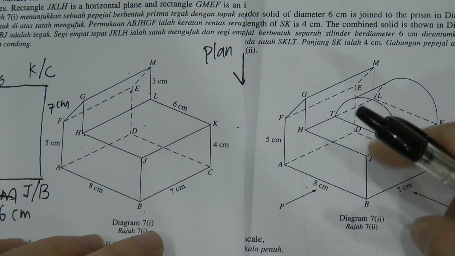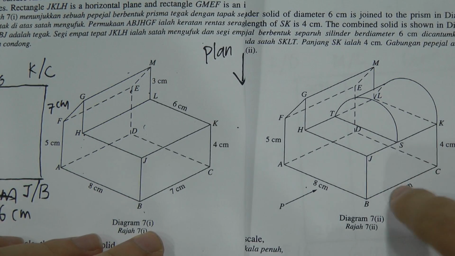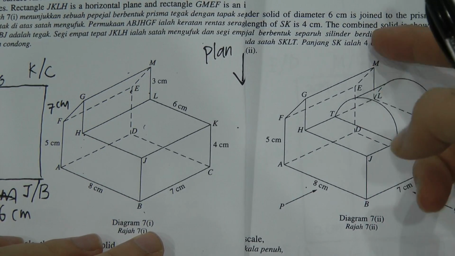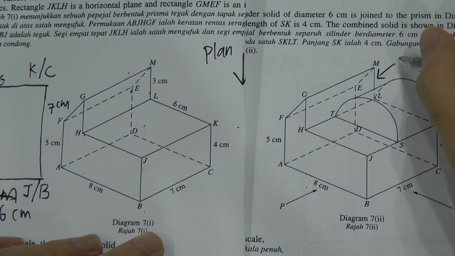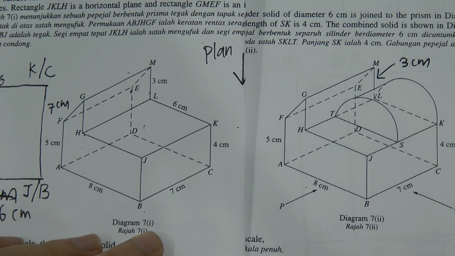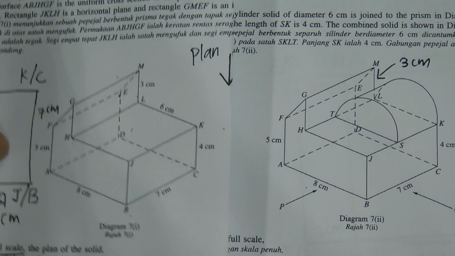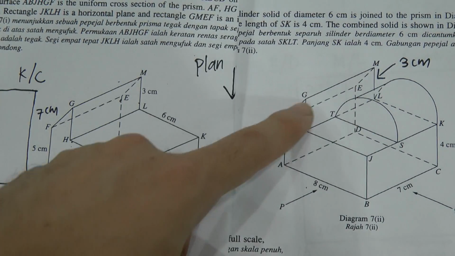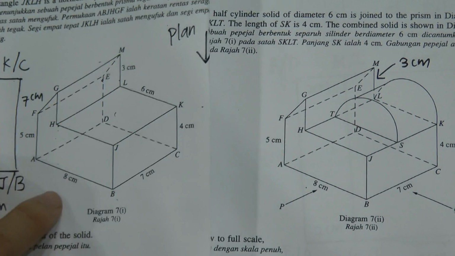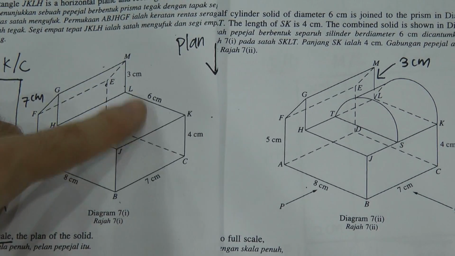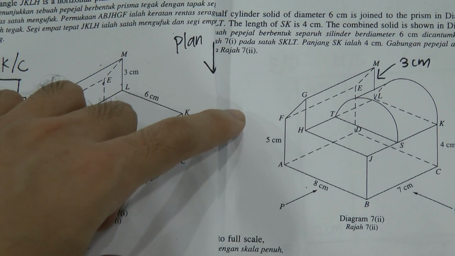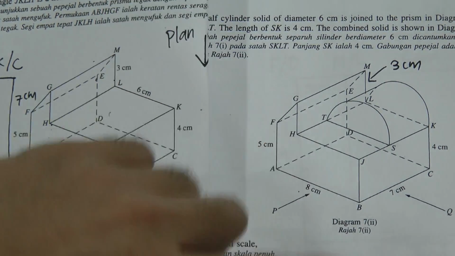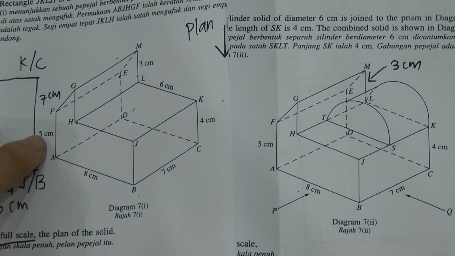You have to know that here is the same. So the height here will be 6. This one will still be 7. The height here will still be 3 centimeter, even though he didn't write it here. Make sure you have everything. If you have some missing centimeter, just refer to the first one, part A, because sometimes the question will not give you this 5 centimeter. You have to go back to the first one to find the 5 centimeter here.